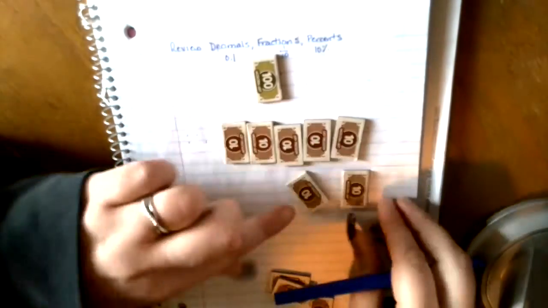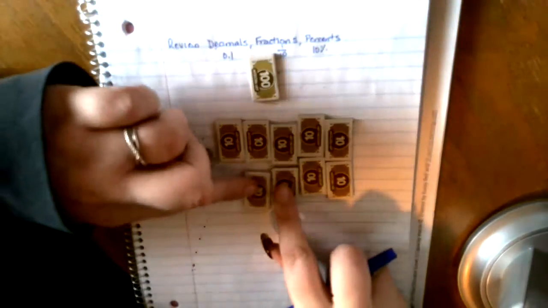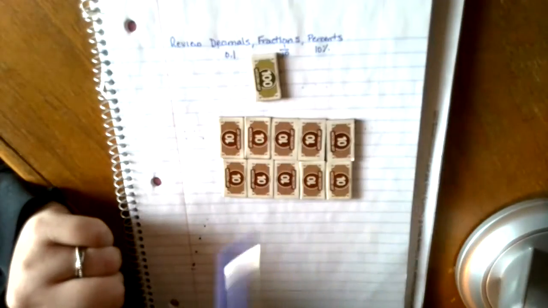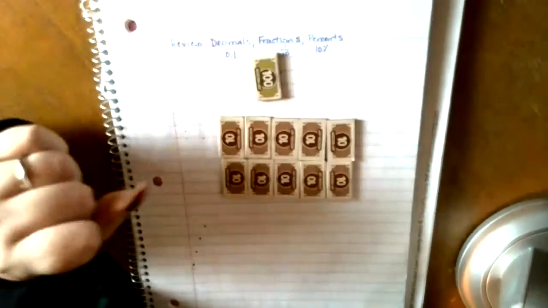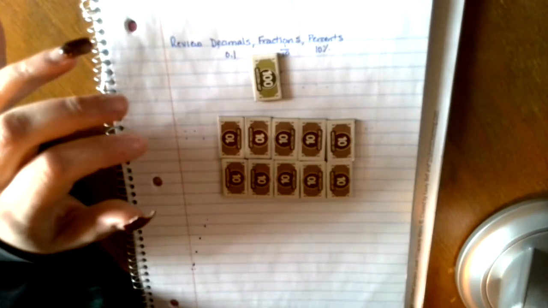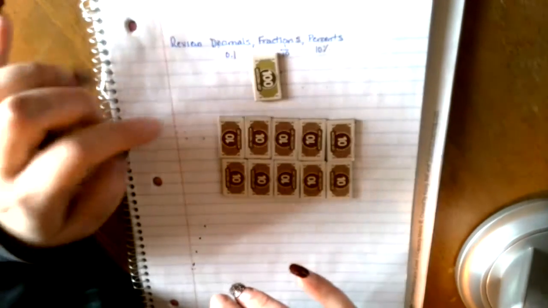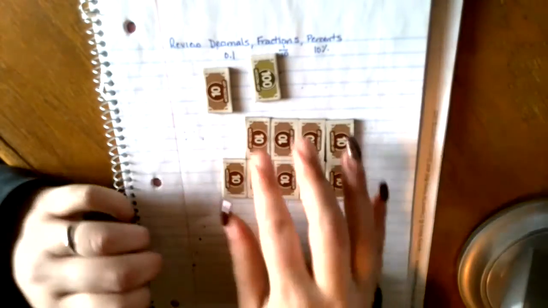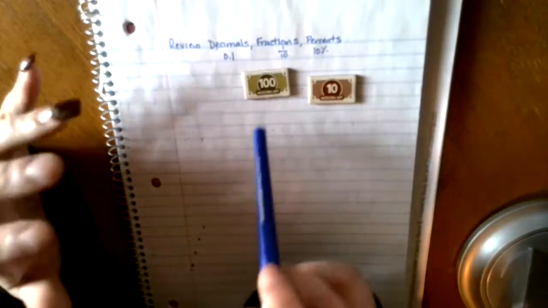Okay, so each of these represents one of the 10 groups that we're breaking our 100 into, right? And we can see that when we do that, they're broken up into groups of 10, okay? So 10 groups of 10 equals 100. So that is like our fraction, right? And if we're thinking about just 10% of that, that would mean we're just thinking about one of these groups of 10. So this 10 represents 10% of 100 because we know percents are always out of 100.